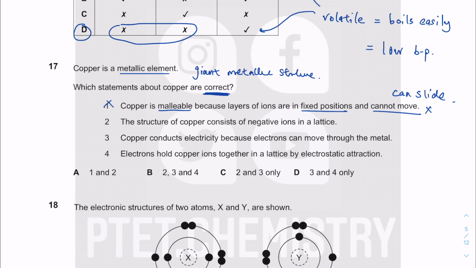Structure of copper consists of negative ions. You cannot have negative ions, not for elements. Remember, metals are elements. Elements do not have giant ionic structure. Never ever ionic bond. If you never ever have ionic bond in elements which are metals, then how can you have negative ions? So 1 and 2 are wrong.